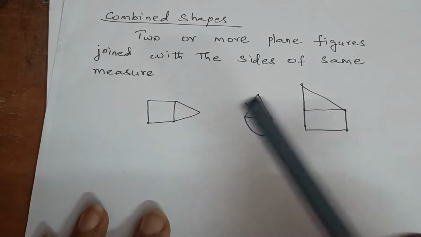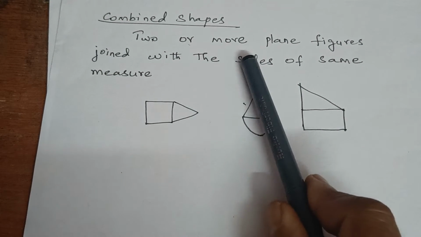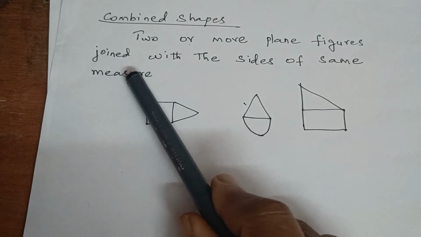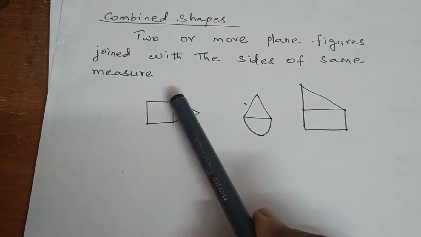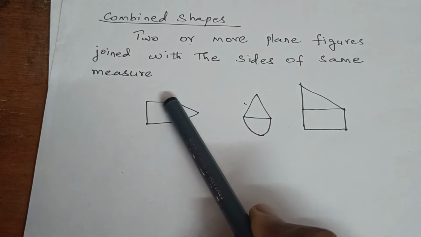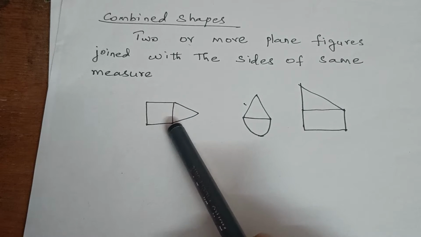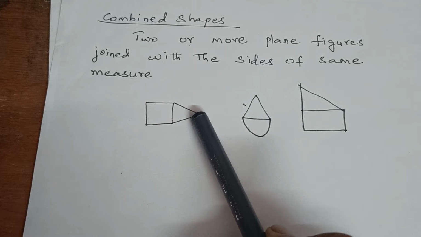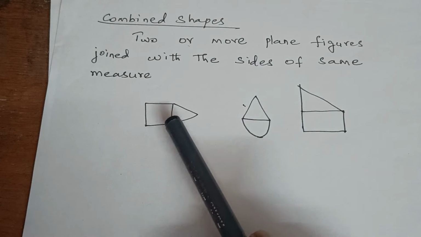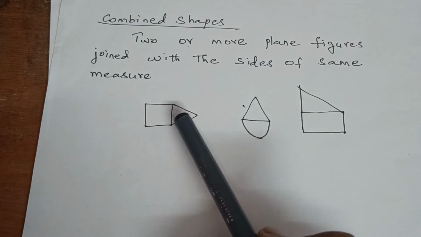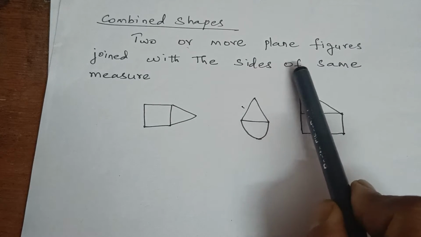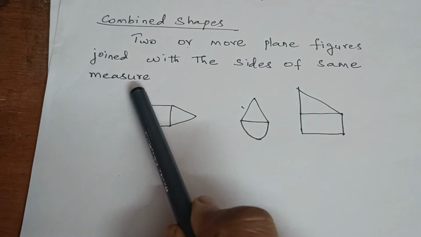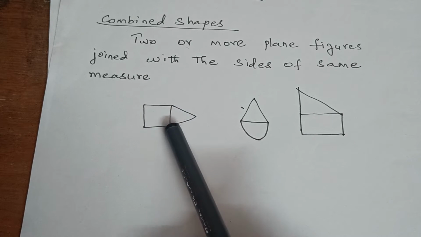Okay. So what are combined figures now? The combined shapes are two or more plane figures joined with the sides of same measure. For example, the two faces which you see are a square and a triangle. They are joined by this line. So this line is common for both square and triangle. What does it mean? This side should have the same measurement. It is the side of the square and the base for the triangle. Both should be of the same size. That is the meaning of sides of same measure. The sides which are combined should be of the same measurement.